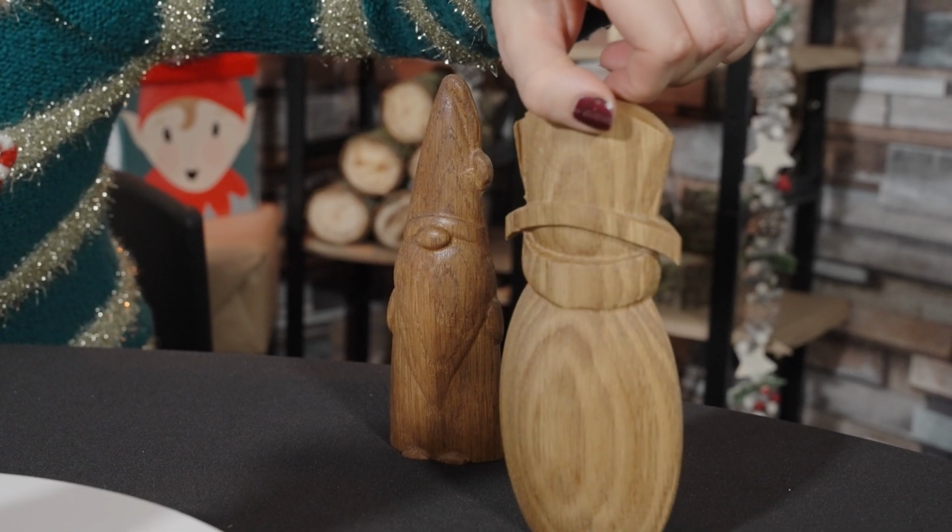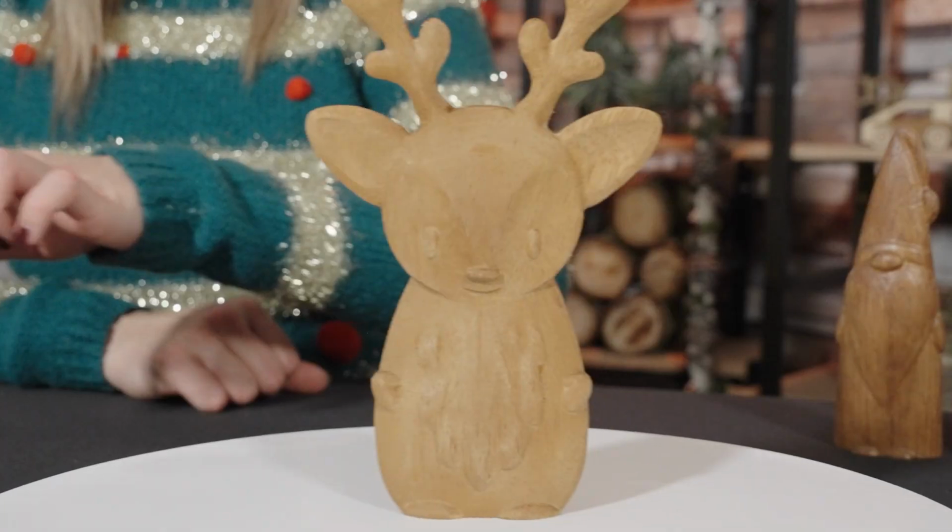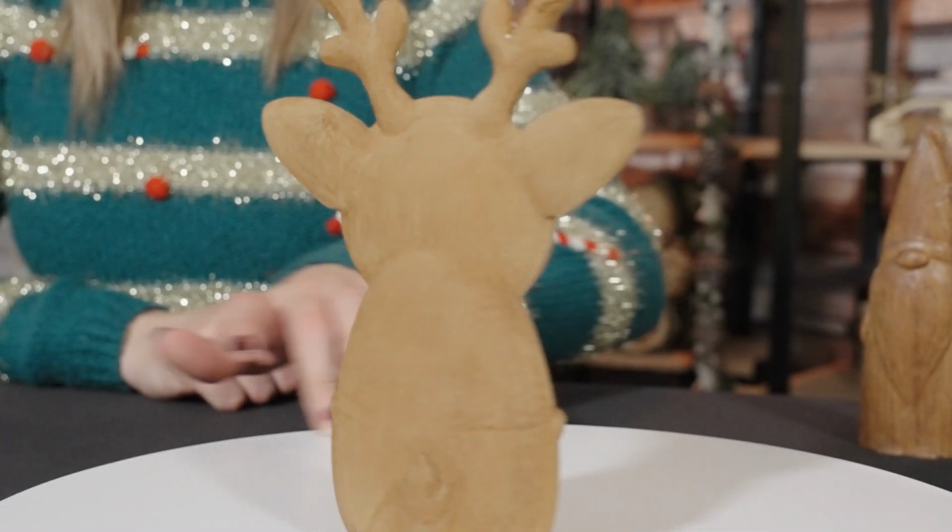A few Christmases ago, I created a Nordic Santa and a two-sided snowman. In this video, I'm going to add a new character to that Christmas family set, and I'm going to show you how to create this two-sided Rudi. So we'll jump into the software and take a look at the file.